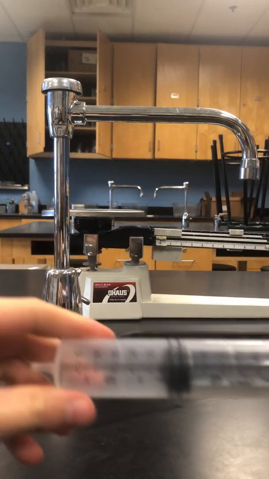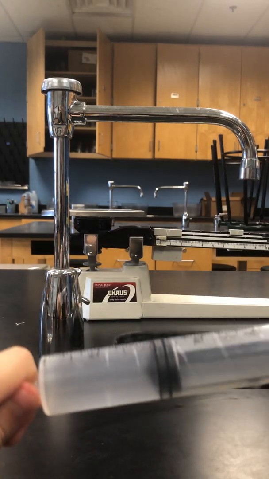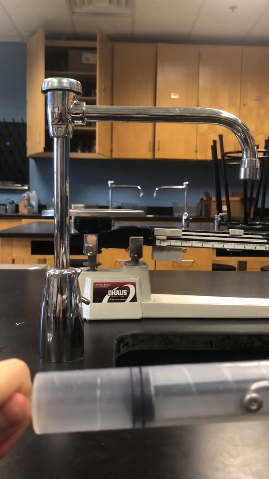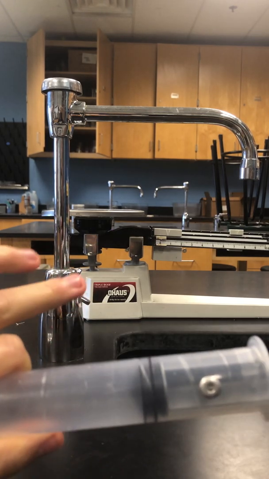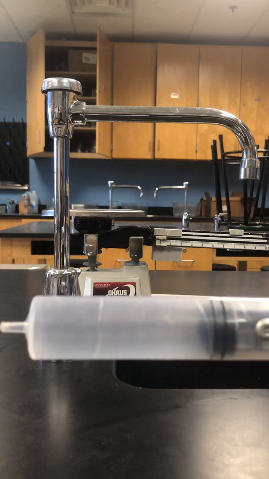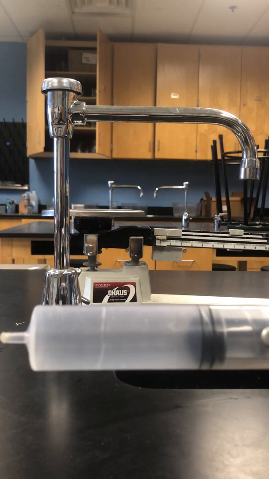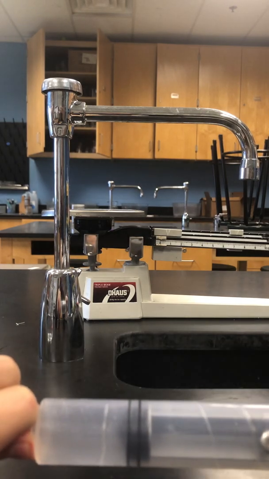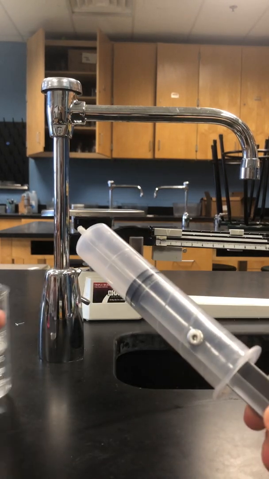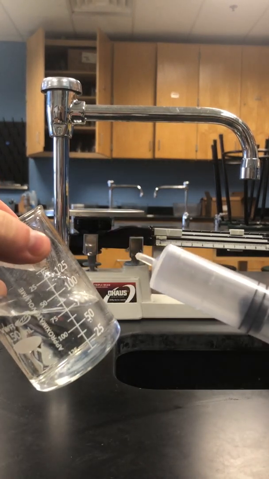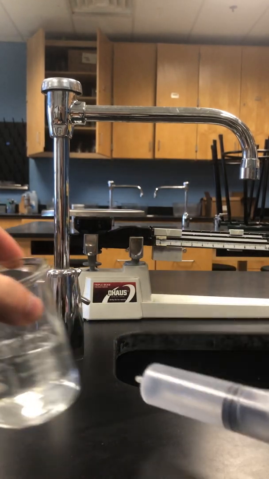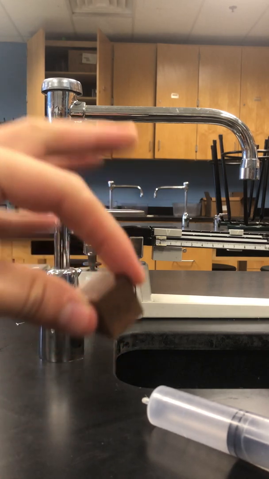And so I can push this syringe and change the shape of the gas just simply by pulling and pushing the syringe. The shape of the gas can change. So liquids and gases, their shapes can change, but solids, their shape can't.